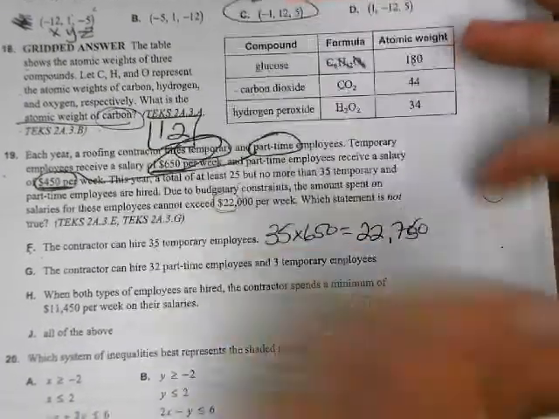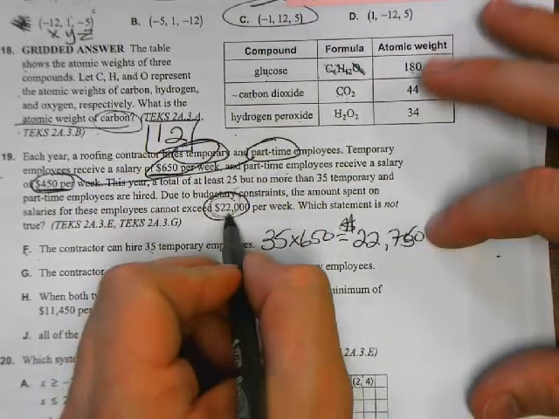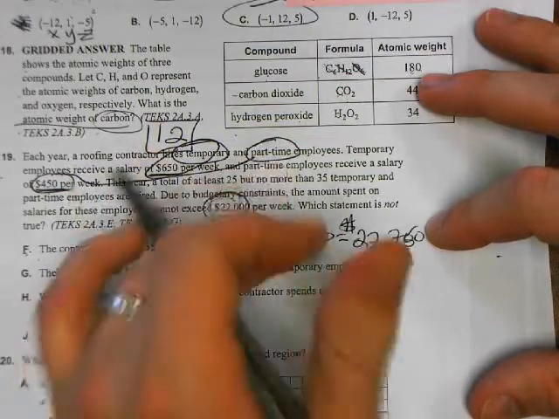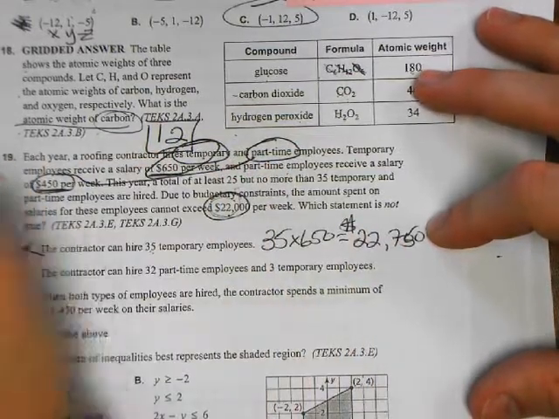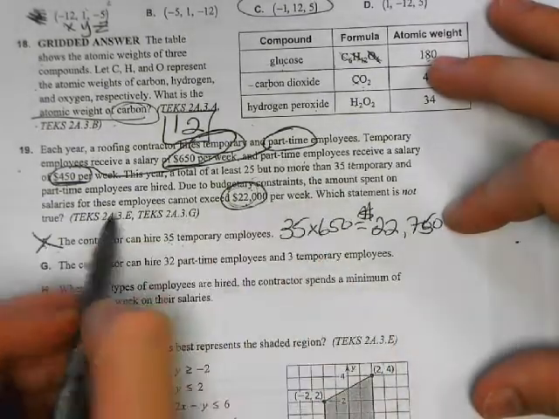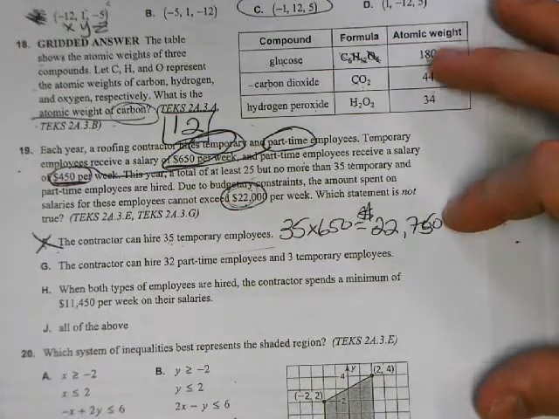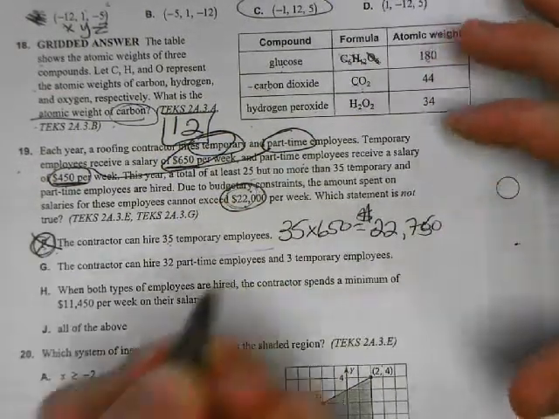Now, unfortunately, my budget is $22,000. So $22,000 is over that budget. I know for a fact that F isn't true. I could stop here. A good test-taking strategy, of course. Which statement is not true? This one is not true, so we can be done. F is the right answer here.